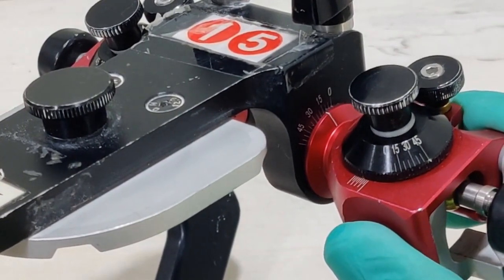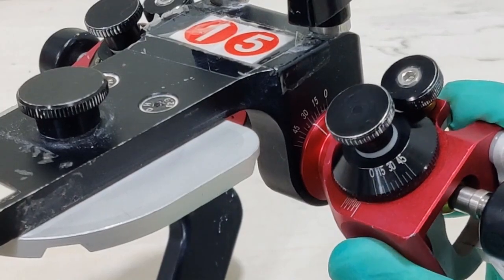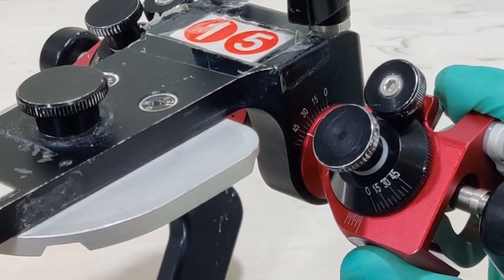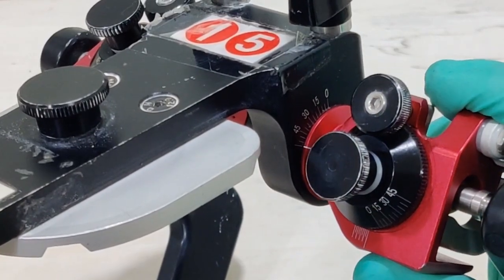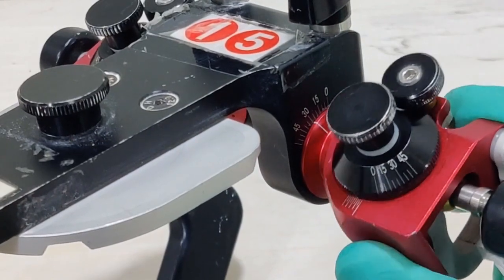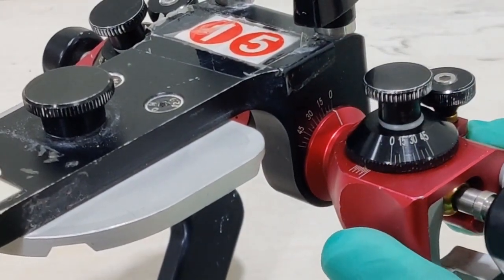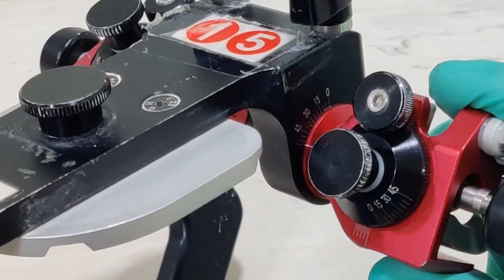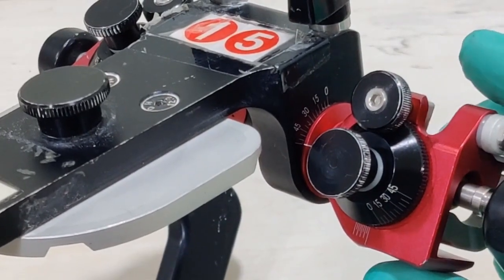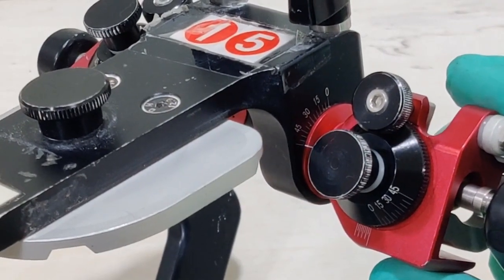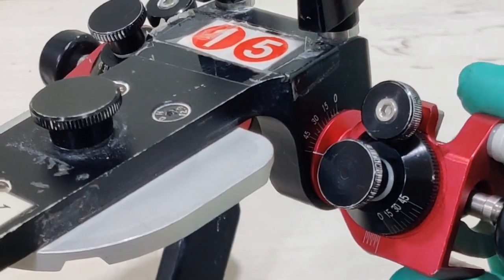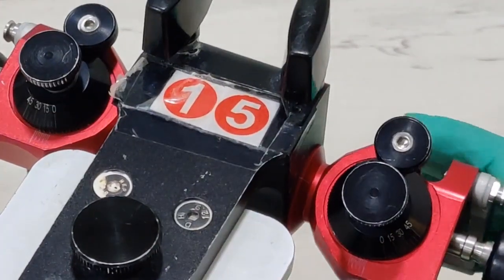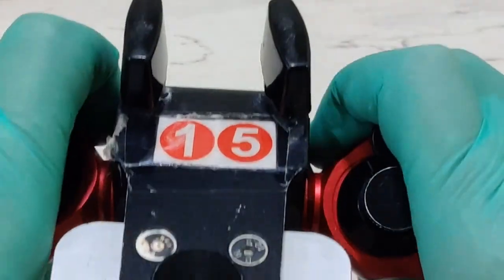This means the H value is 15, this means the H value is 30, this means the H value is 45, going up to 60, which means I can customize the H value anywhere between 0 to 60 depending on what I find inside the patient. Now the H value component on both the articulators is the exact same.